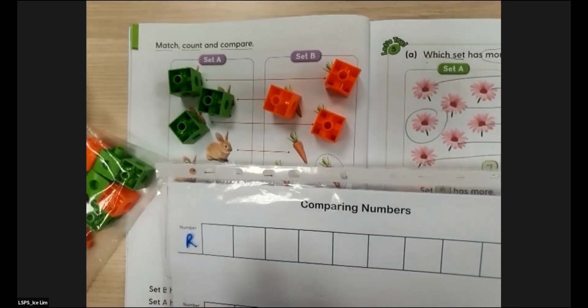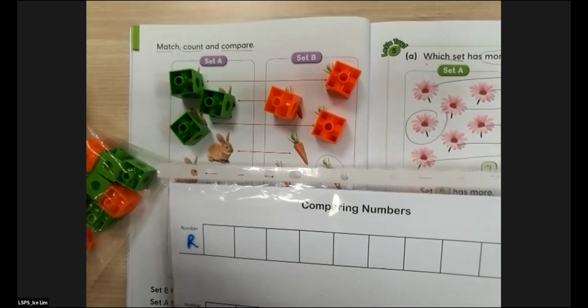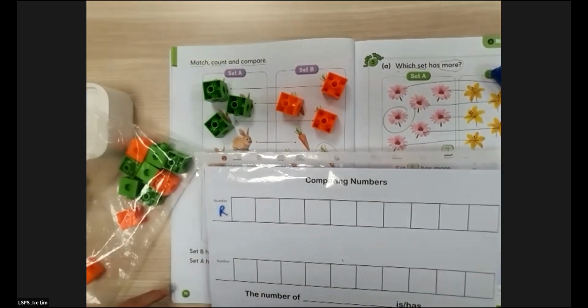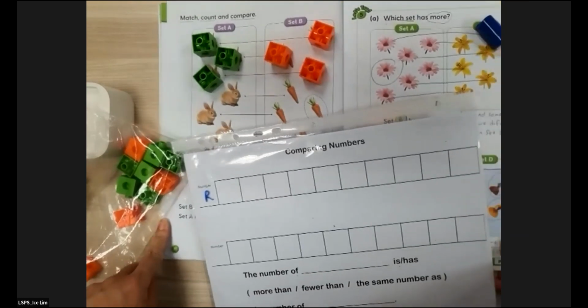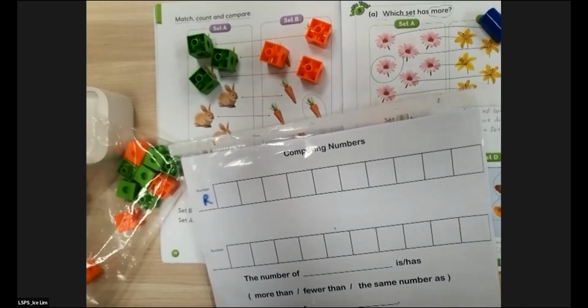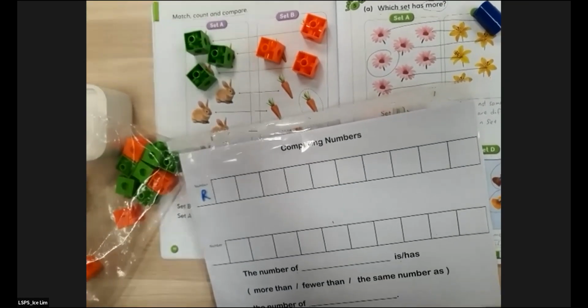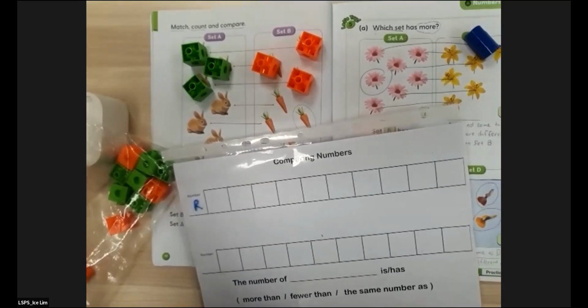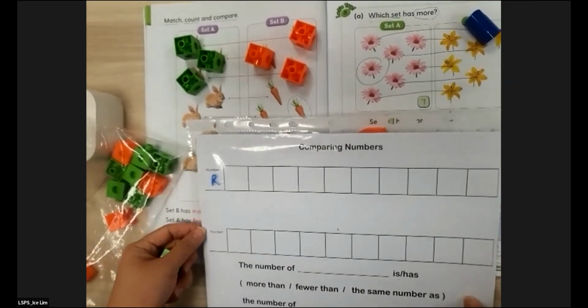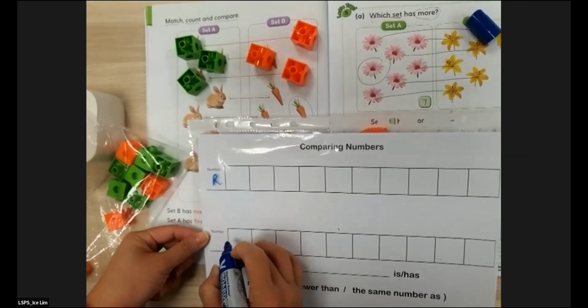Let's zoom it up. So we have rabbits and carrots.